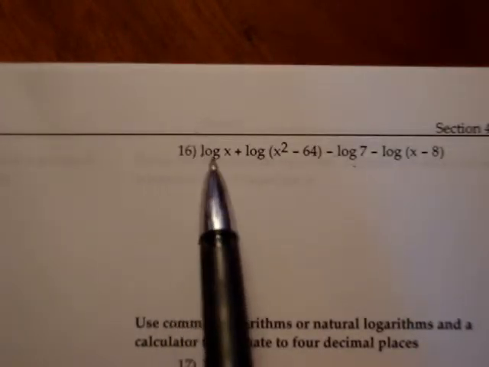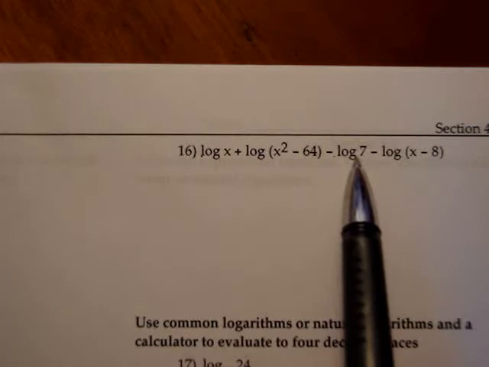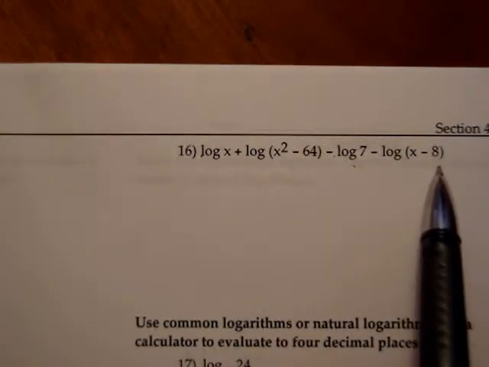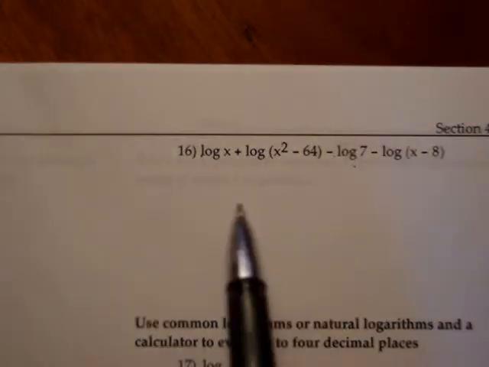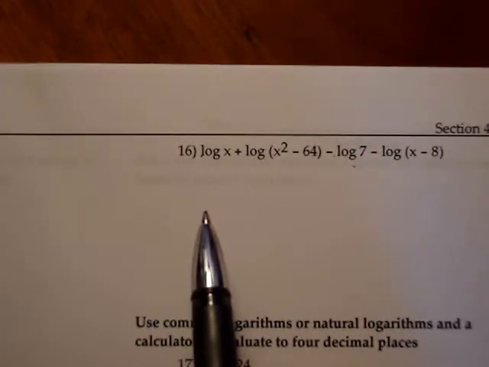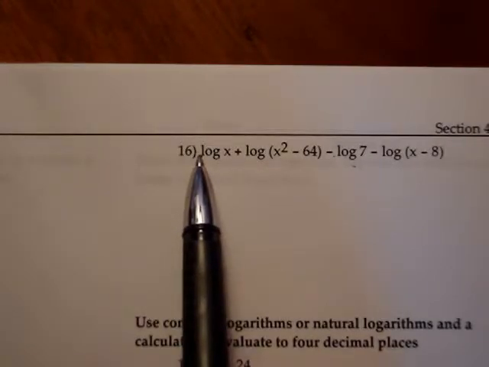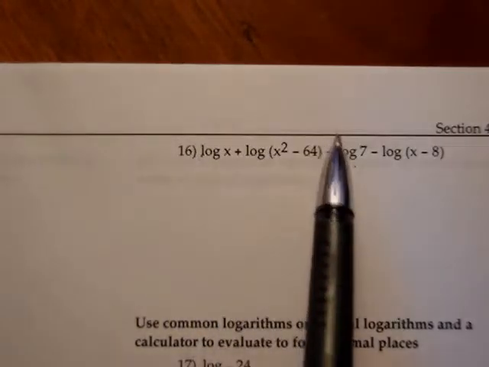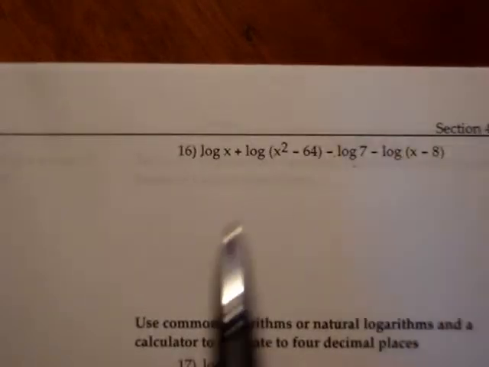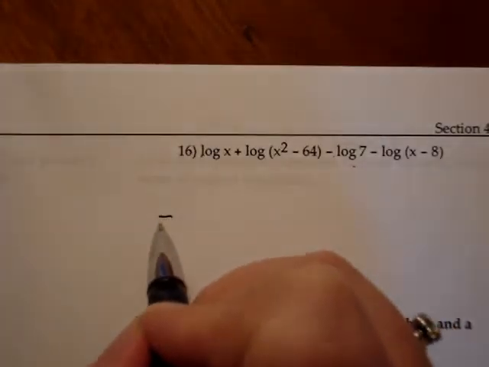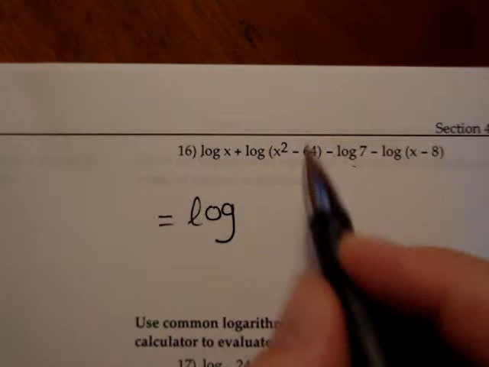So I count the number of logs I have. I have 1, 2, 3, 4 logs. That means I can condense this down into a single log that has 4 factors. Now, do I have any exponents, any coefficients in front that need to hop back up into the exponents position? No. So I'm going to go straight to a single log.